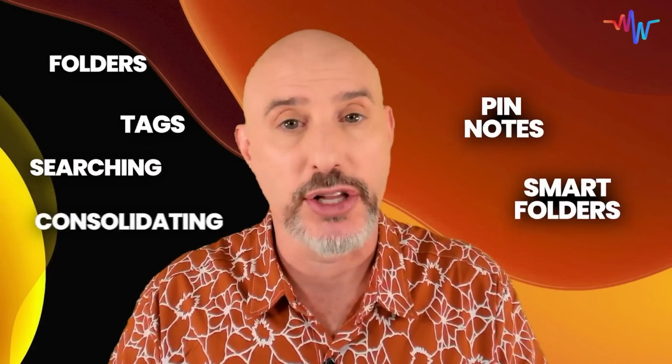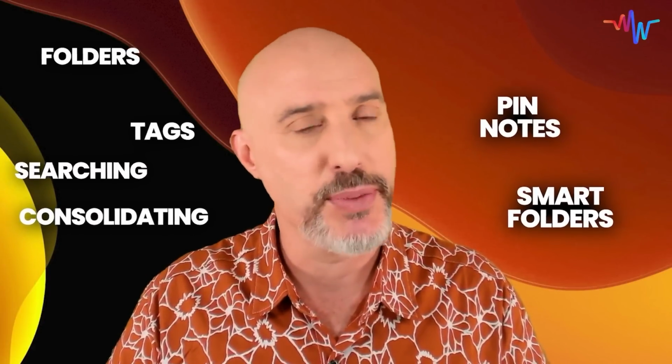Now, we've talked about a ton of great tools here, like folders and pin notes, tags, smart folders, searching and consolidating. But there's still something we haven't covered.